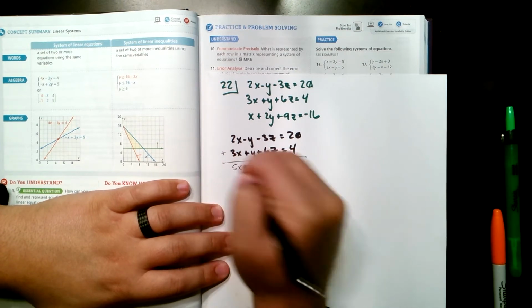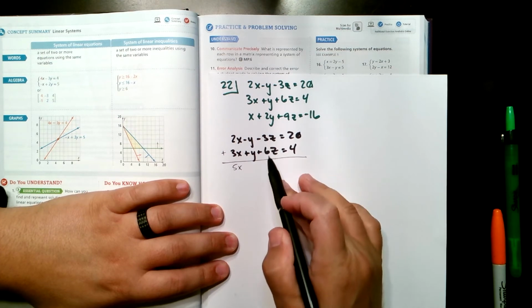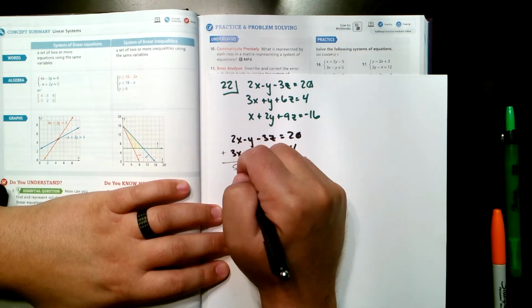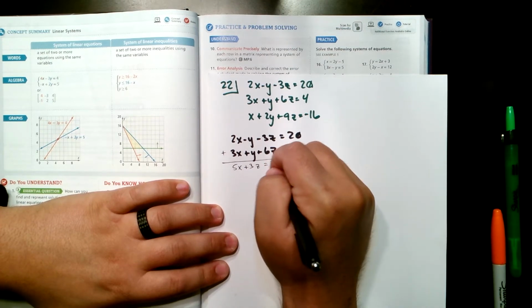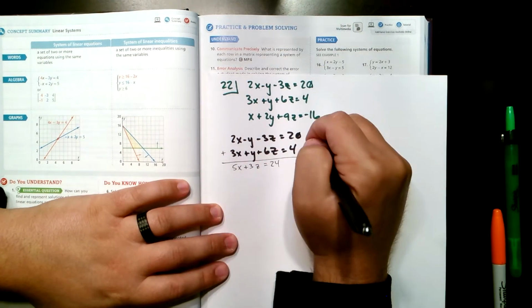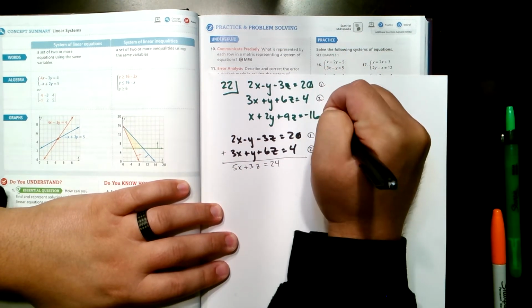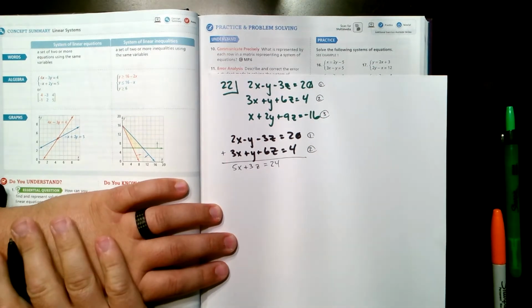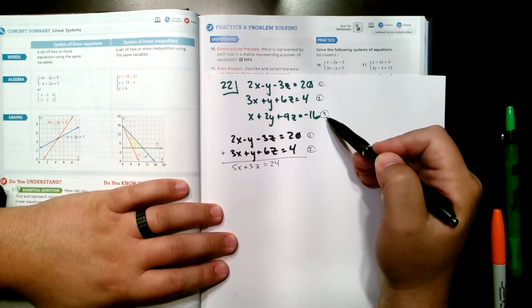I'm going to switch to a pen. So if I add these two together, 2x plus 3x is 5x. Negative y plus y is 0y. Negative 3z plus 6z is 3z. And then 20 plus 4 is 24. So this was equations 1 and 2 that I added together.